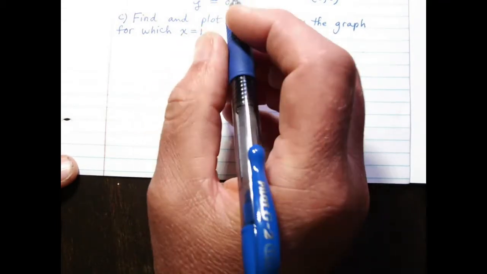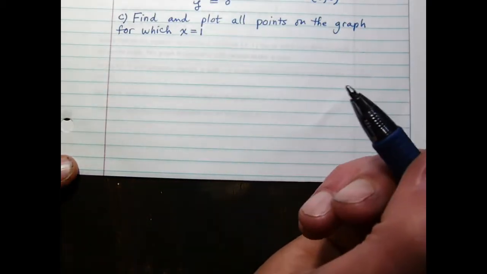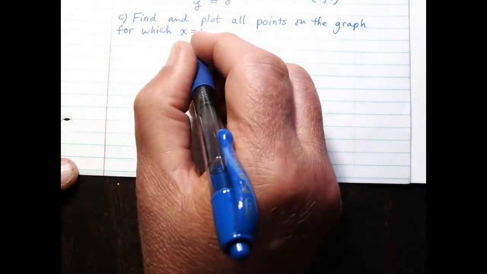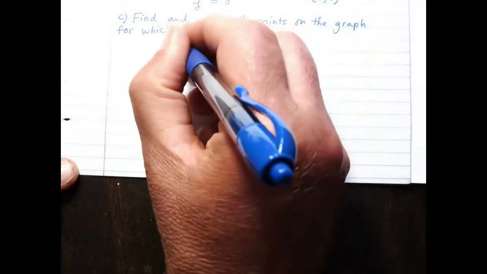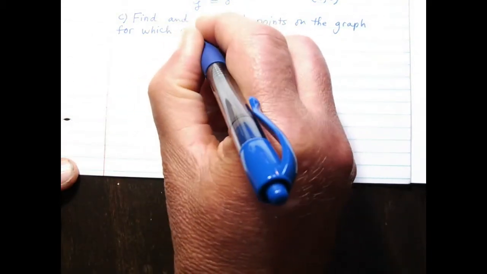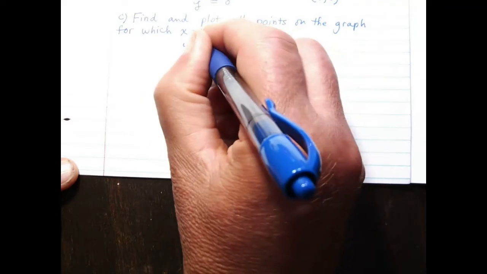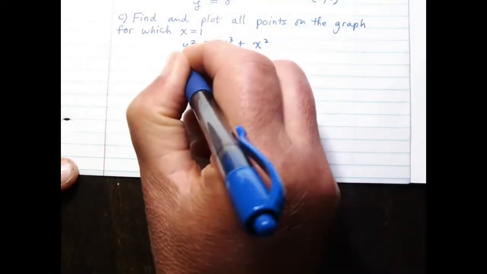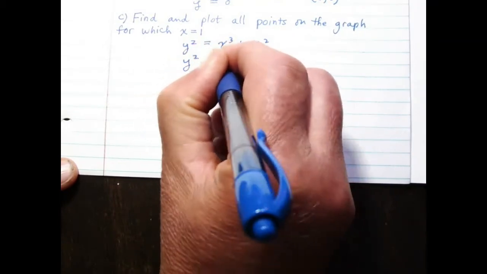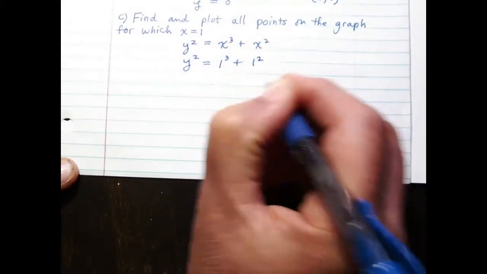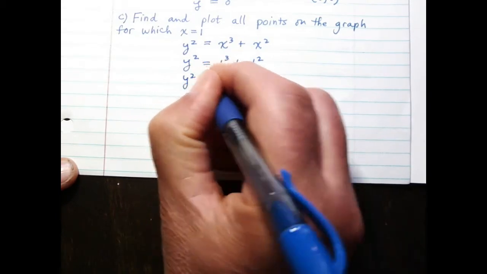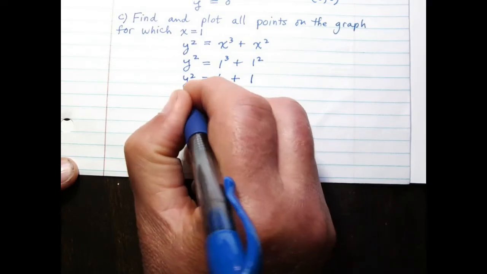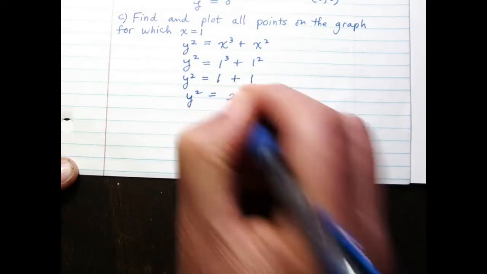And again, if we were graphing on our own, we could just pick x values, y values. We might just pick at random. I'm guiding us along a little bit here by suggesting values for x and y. In this case, x equals 1. So let's see. If I set x equal to 1, I get y squared equals 1 cubed plus 1 squared. But 1 cubed is 1. 1 squared is 1. So I have y squared equals 1 plus 1, or 2.